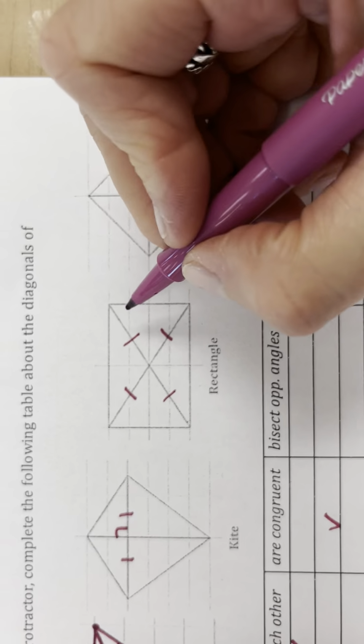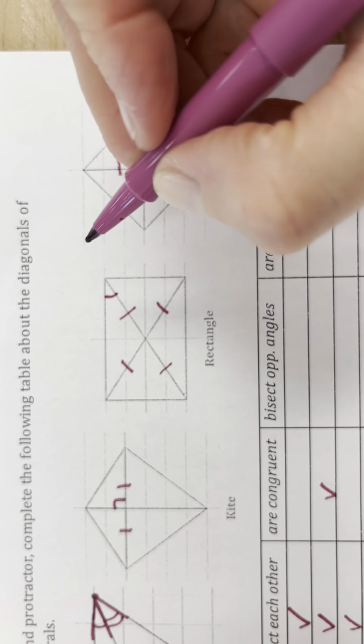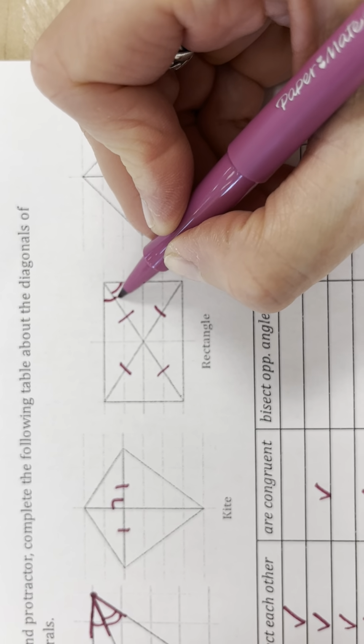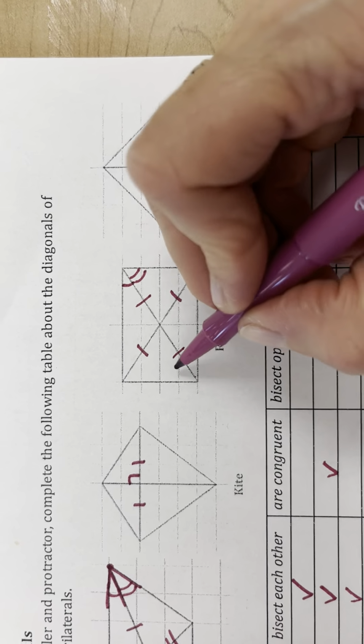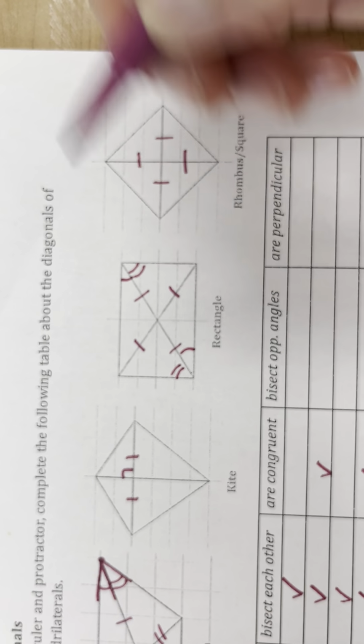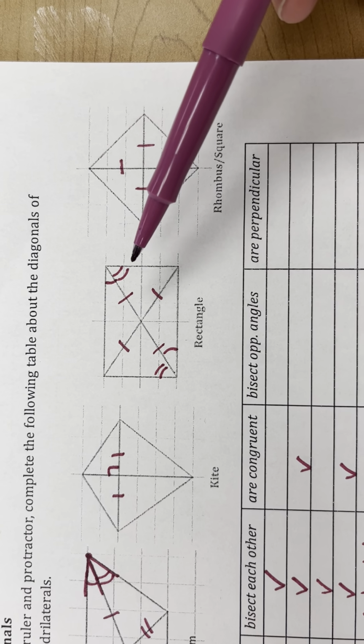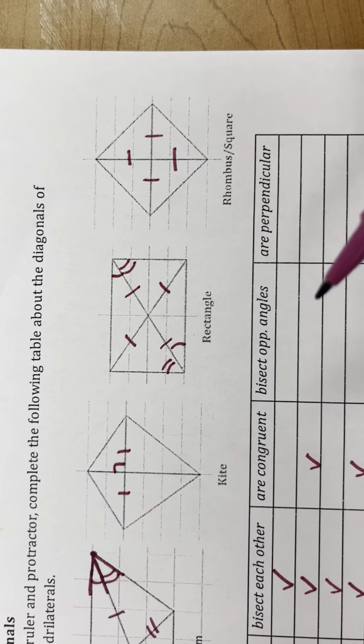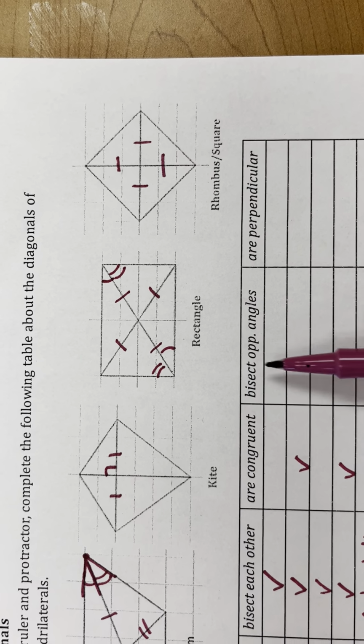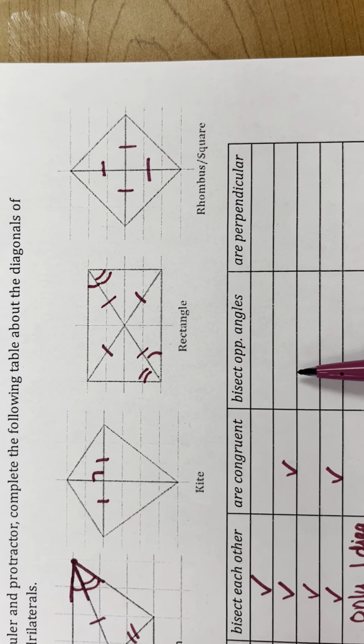In a rectangle, it's the same thing. So these right here and these here. All right, so the opposite angles of a rectangle do not get bisected.